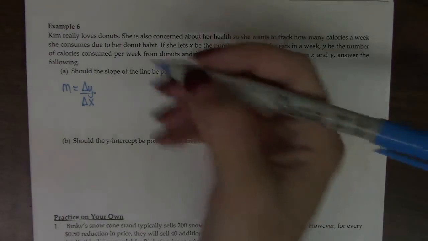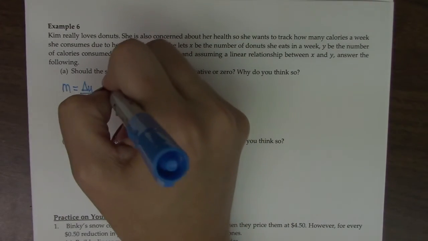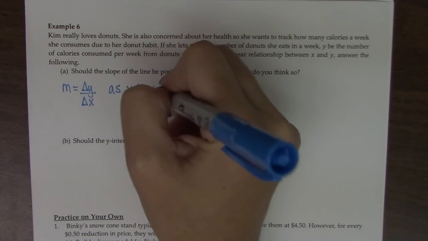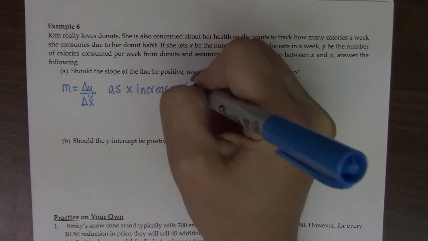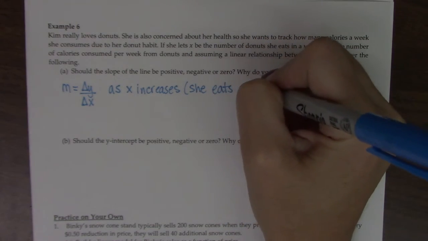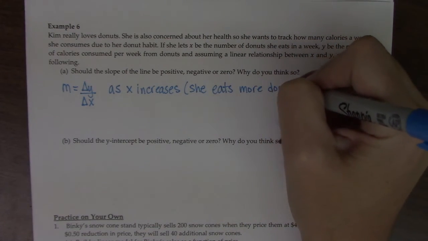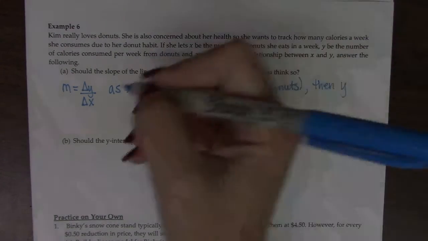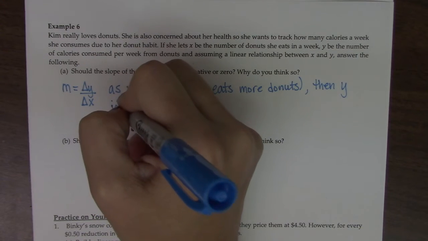So it makes logical sense, right, that as X increases, she eats more donuts, then Y increases.